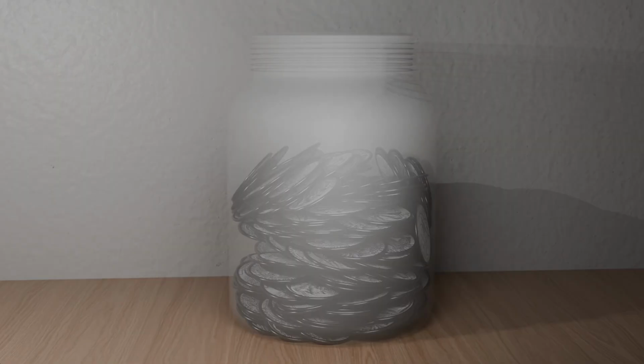This is it. It looks kind of weird to me, but I mean, I have a glass jar full of coins, and this is what it looks like, so.